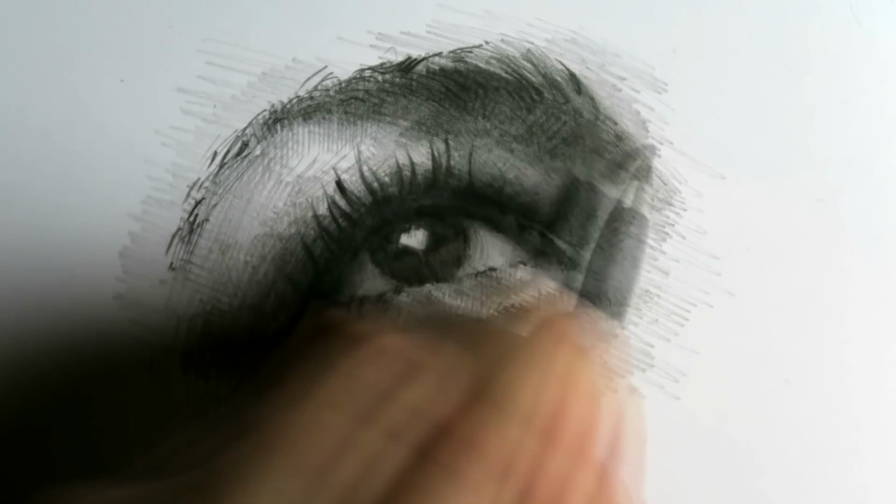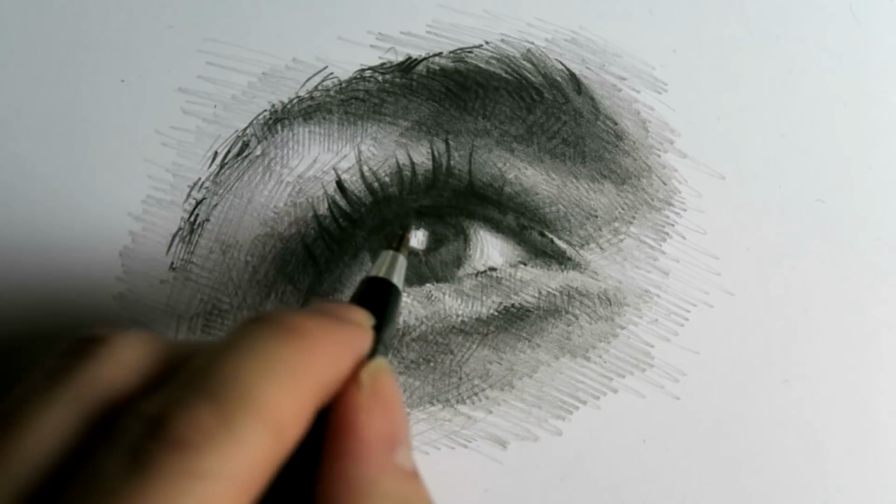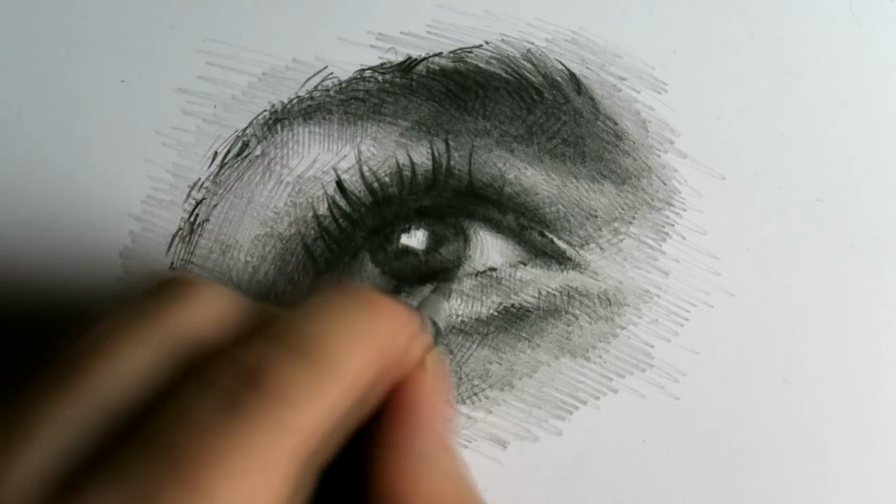And adding some more tonal values here and there, but finishing it more or less, I think, now. Yeah.